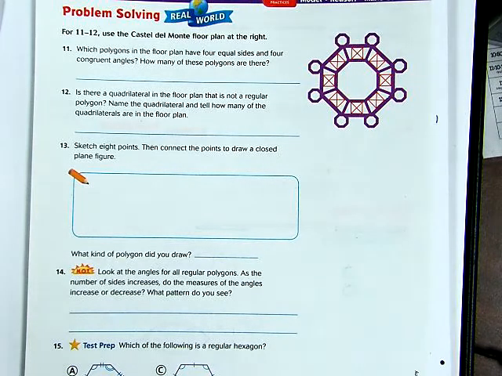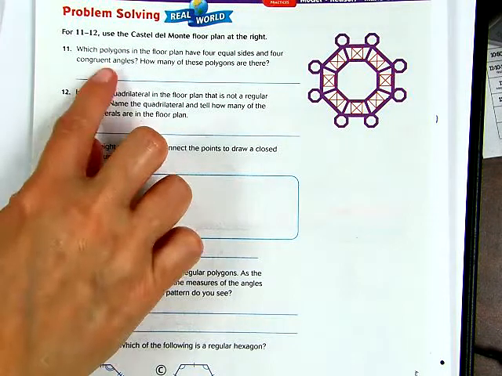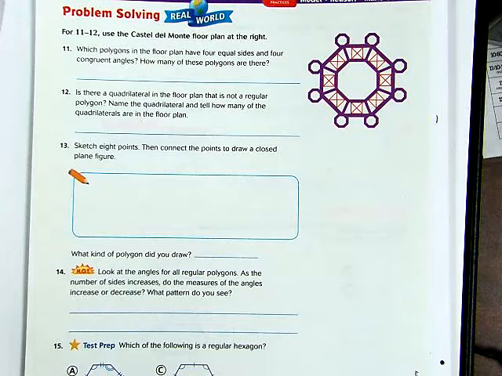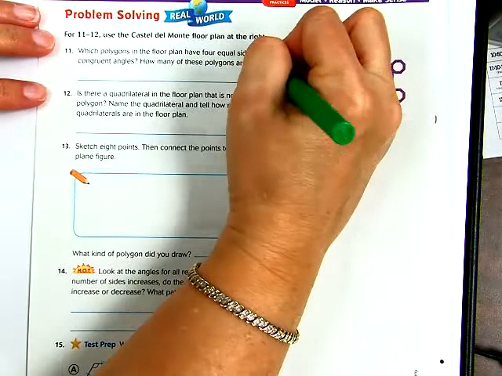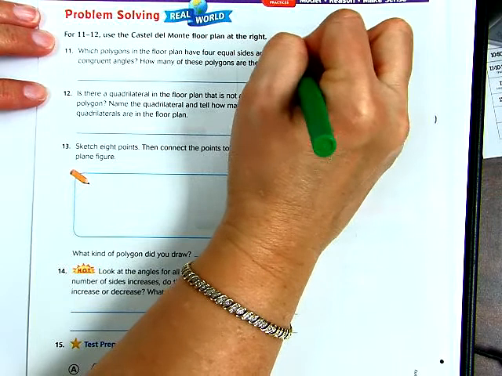Okay, so they want to know, what are the polygons that I can see in the floor plan? And then, is it a regular or not? What are they, or how many? Okay, so that's my first one, and then how many? So you're answering 2 questions. So I'm going to put here, answer 2 questions.